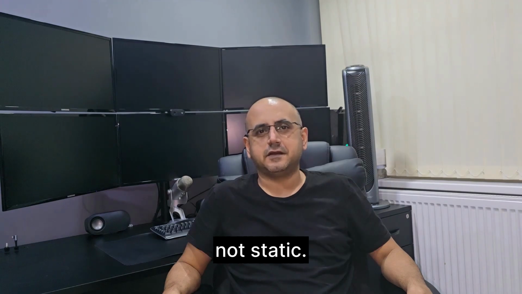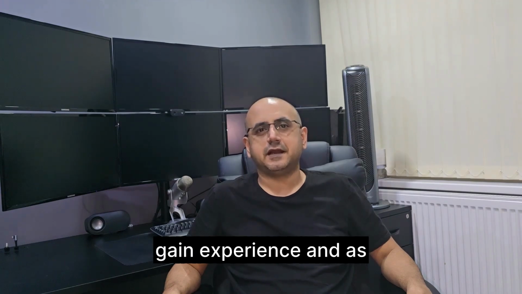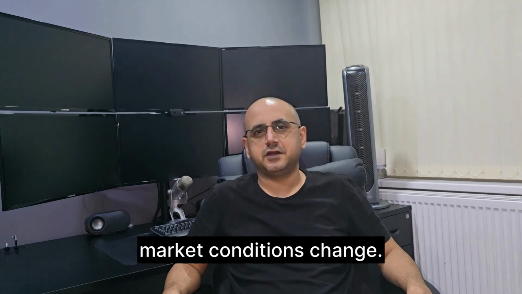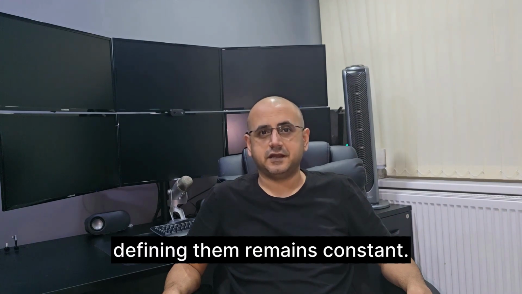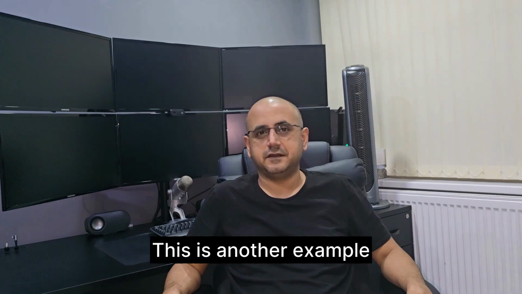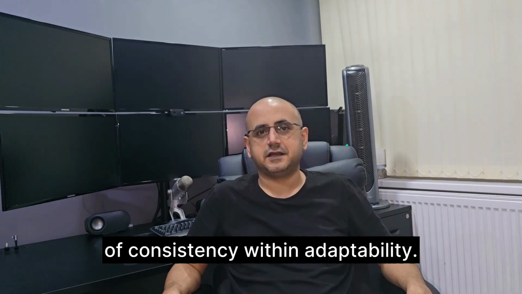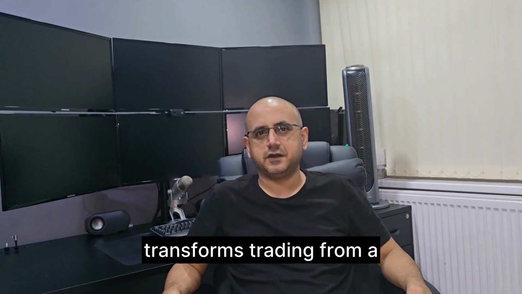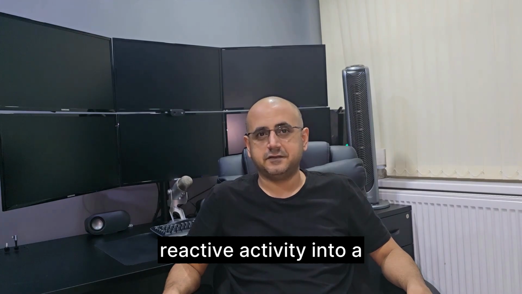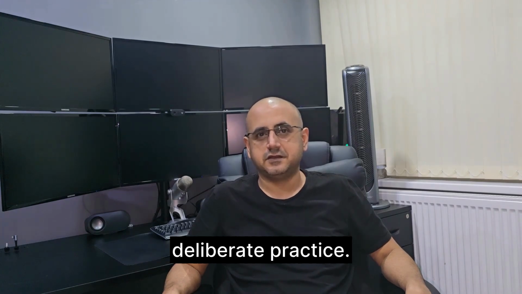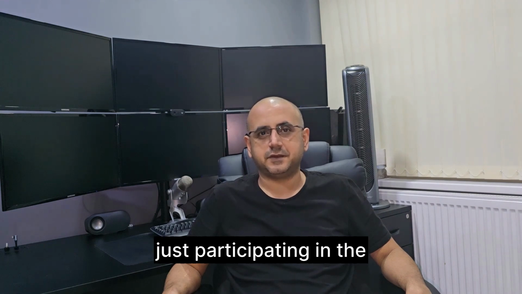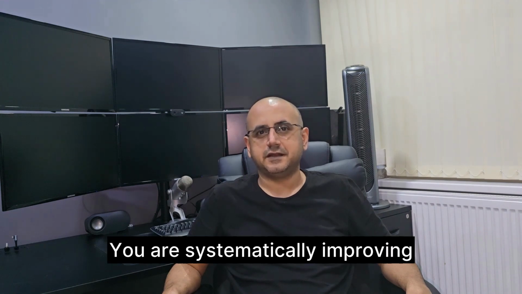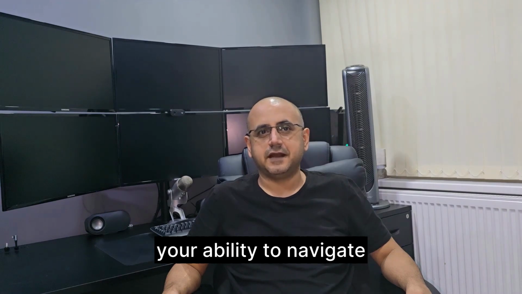It is important to understand that criteria are not static. They evolve as you gain experience and as market conditions change, but the process of defining them remains constant. This is another example of consistency within adaptability. The structure stays the same, but the content evolves. And this is what transforms trading from a reactive activity into a deliberate practice. You are no longer just participating in the market. You are systematically improving your ability to navigate it.